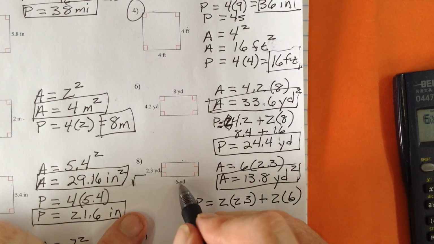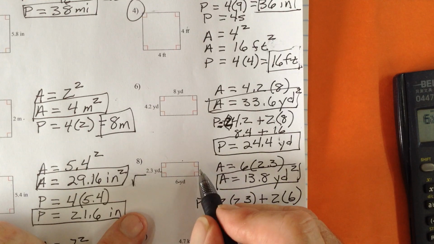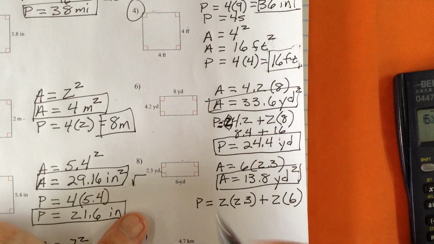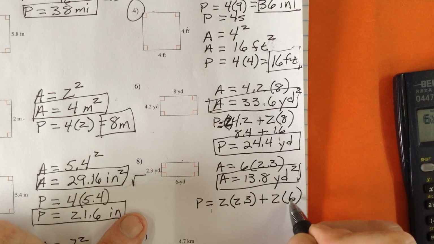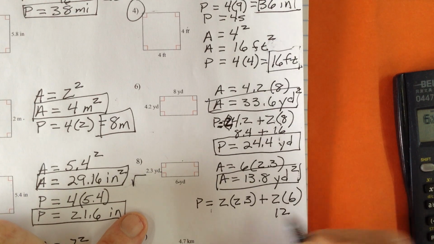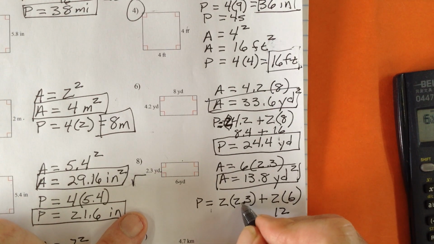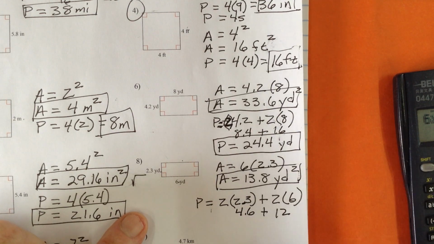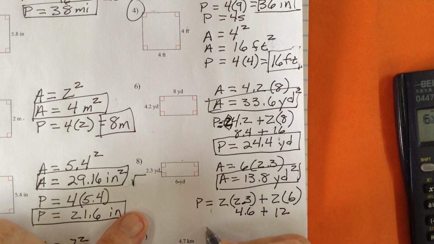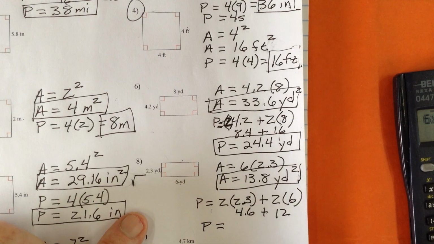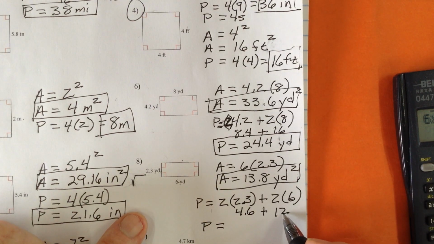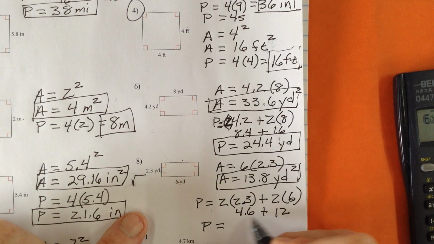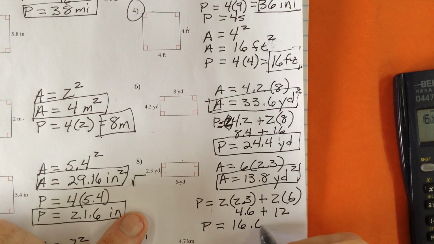So you can go 6 plus 6 plus 2.3 plus 2.3 on the calculator, or I can go 2 times 6 is 12, and 2 times 2.3 is 4.6, and I add the two together. So the perimeter on this one will be 16.6 yards.